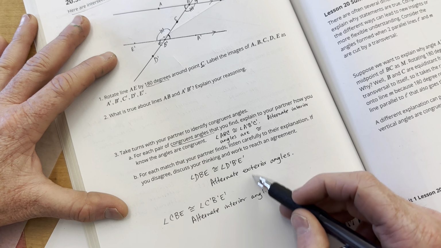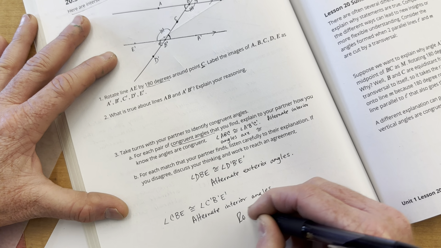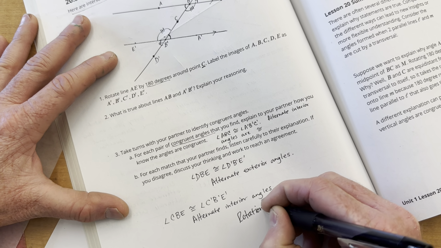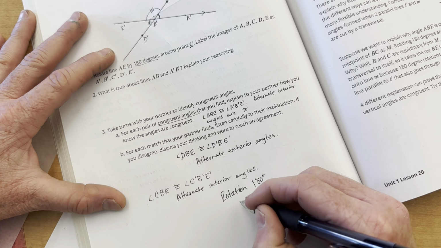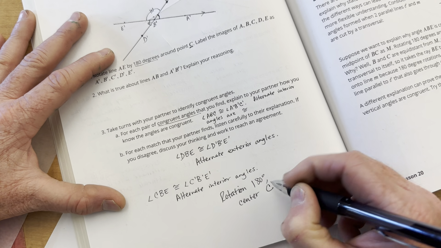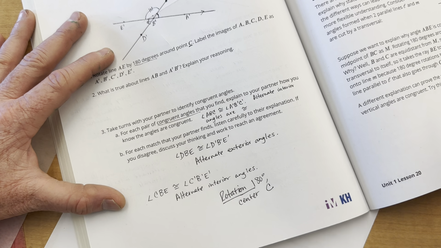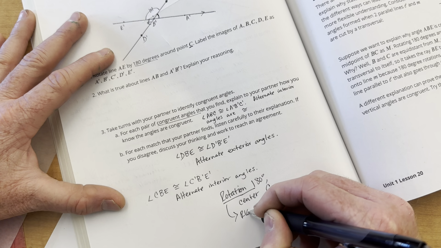We showed that these are all congruent through what? A rotation, 180 degrees, center C. A rotation is a rigid transformation.